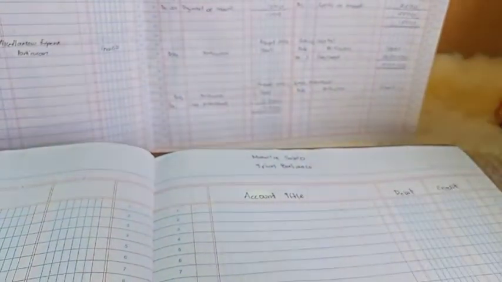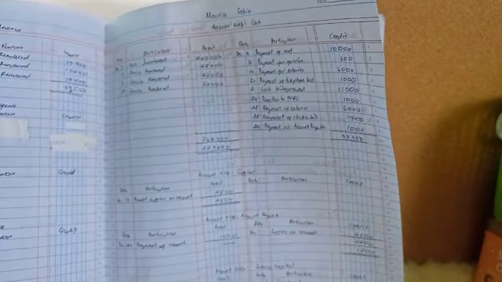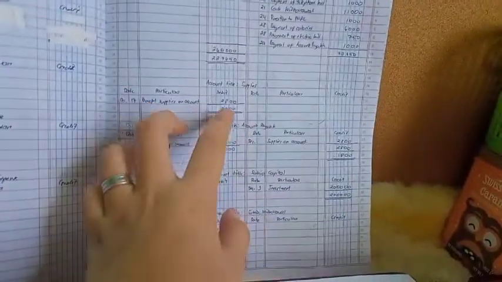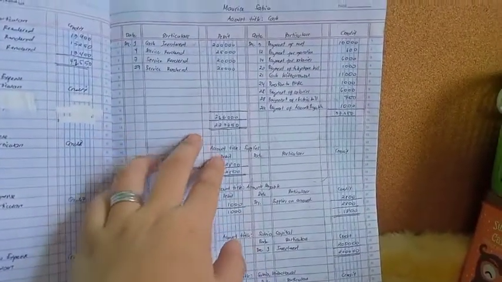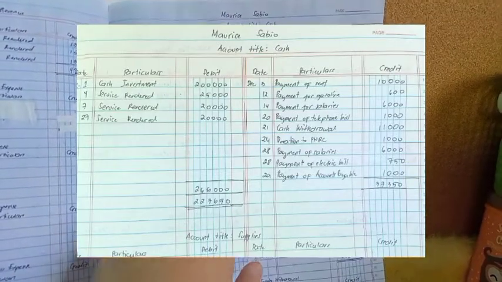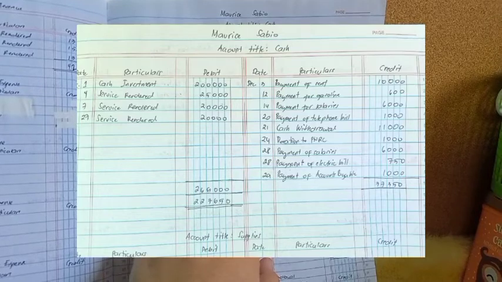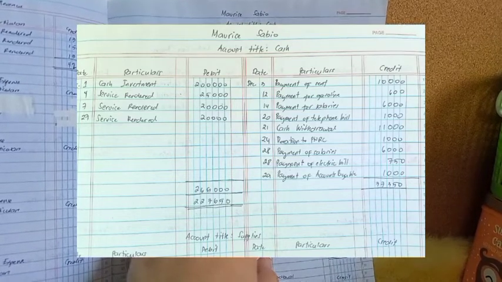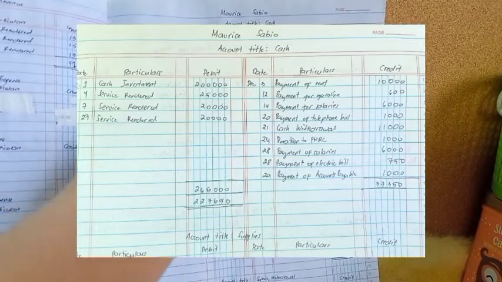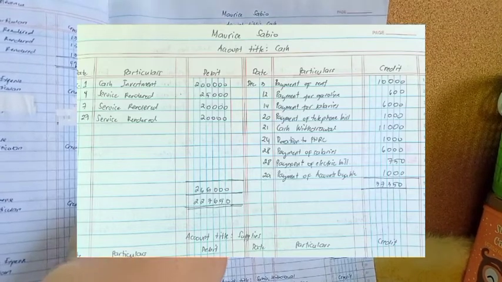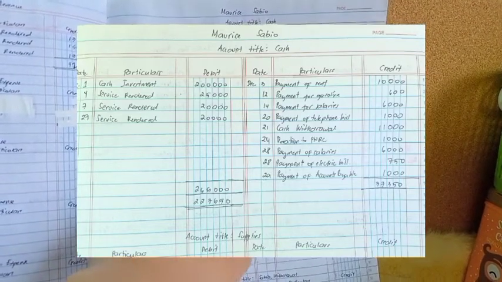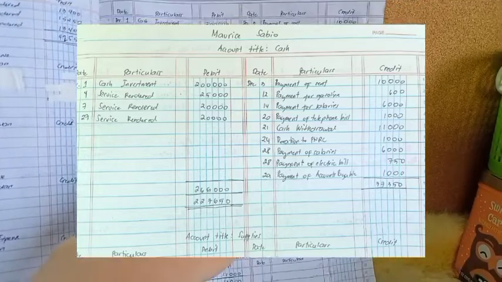Now, we will go to your general ledger. So, Maurice Sabio General Ledger. Okay, for the account title cash, the balance is 227,650 on the debit side because this is the normal balance of cash, which is classified as current asset.